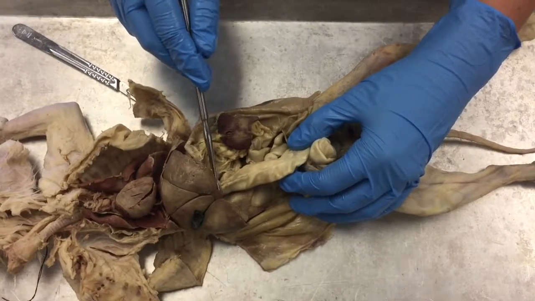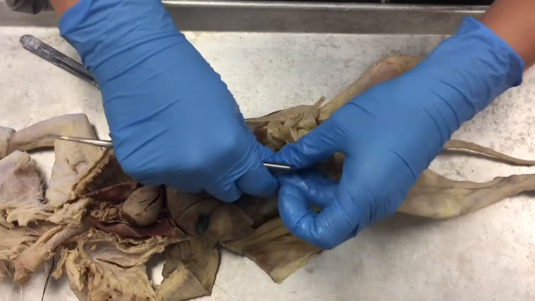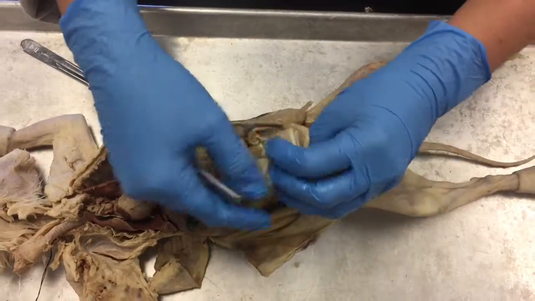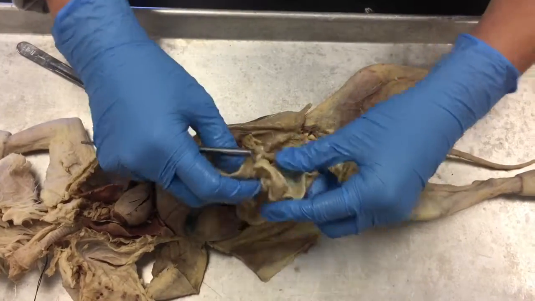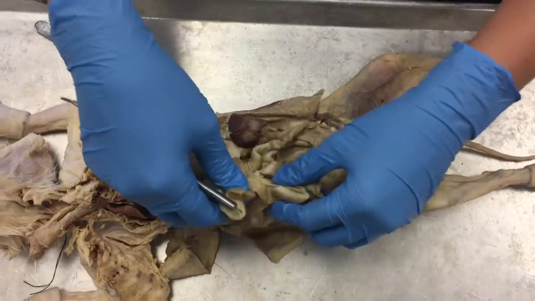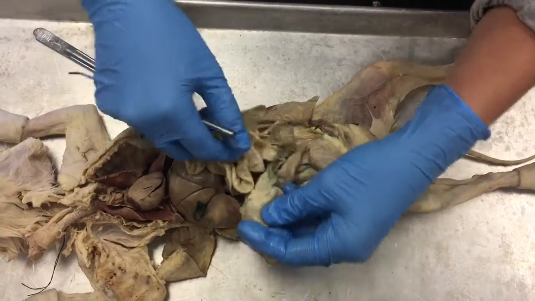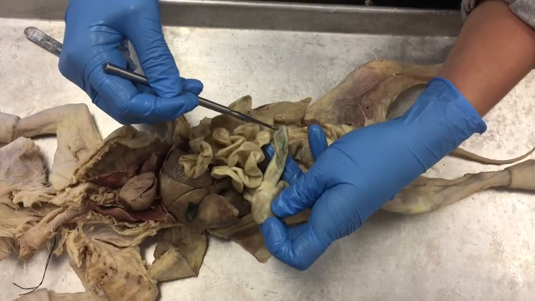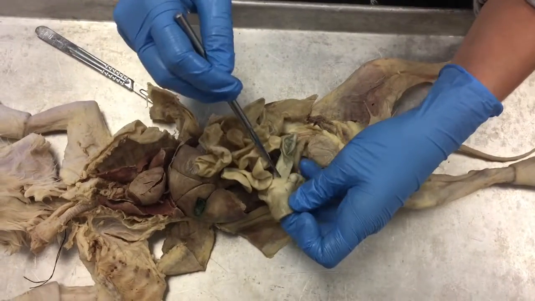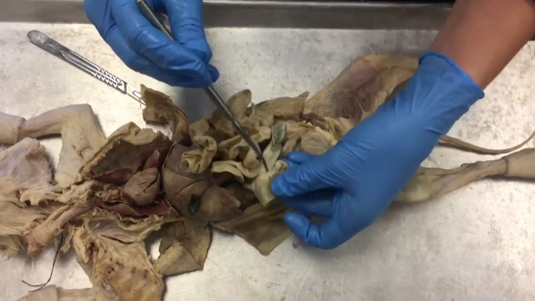Starting with the small intestine, you have the duodenum, which leads into the jejunum, which is all of this. And in the jejunum, you have the mesentery, which is this web-like. From the jejunum, you go to the ileum, which is this right here. And then you have the ileocecal valve, and that's where you begin the large intestine.